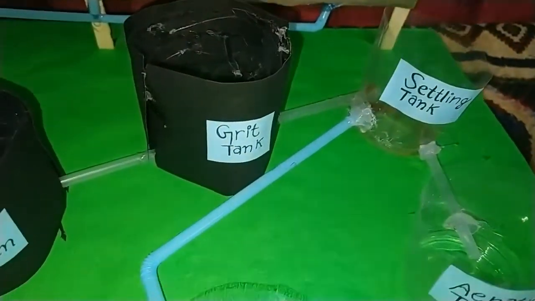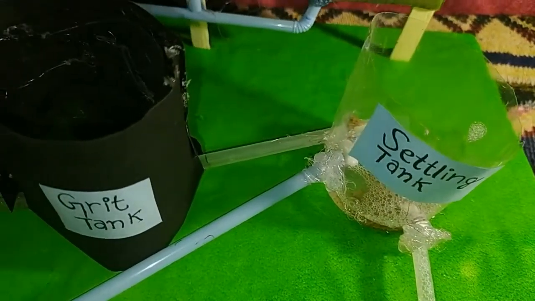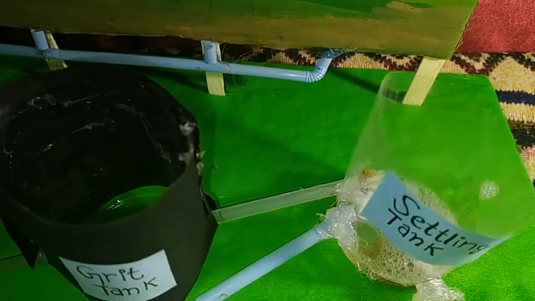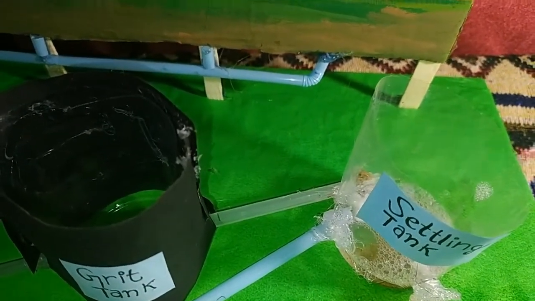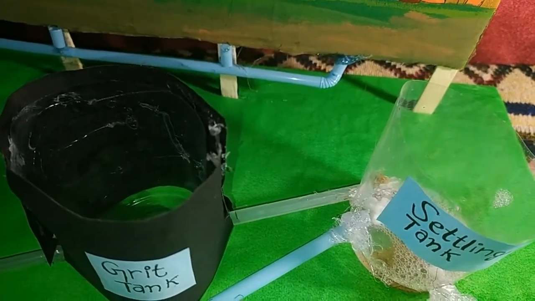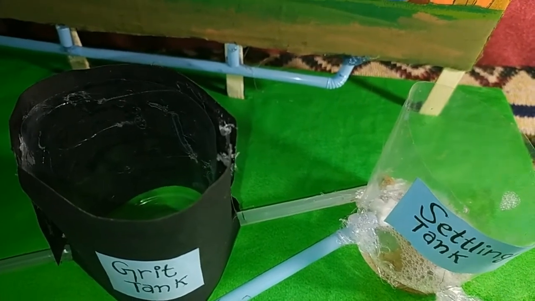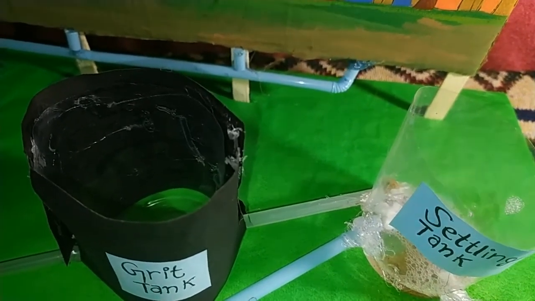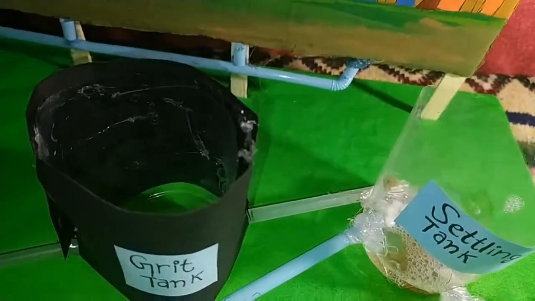So now this is the settling tank, also known as the sedimentation tank, where the oil, grease and soaps rise to the top of the wastewater and are called scum, whereas the waste material that settles down at the bottom is called sludge. The scum is removed using a skimmer and the sludge is removed with a scraper every day. The water that is left is called clarified water.